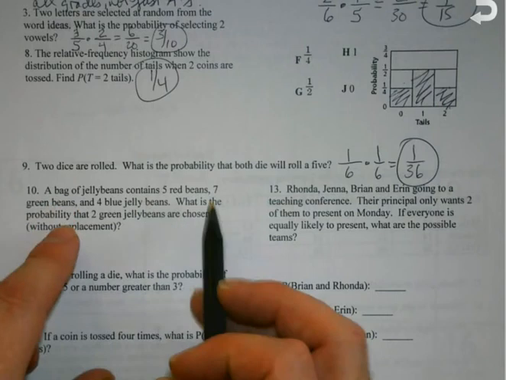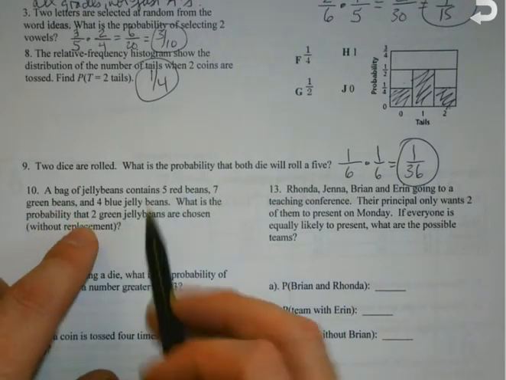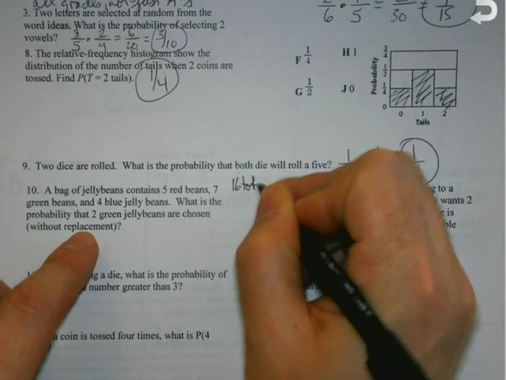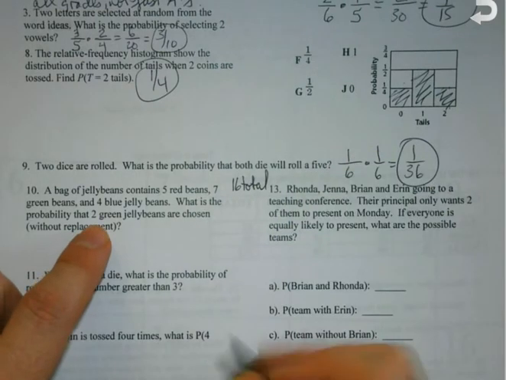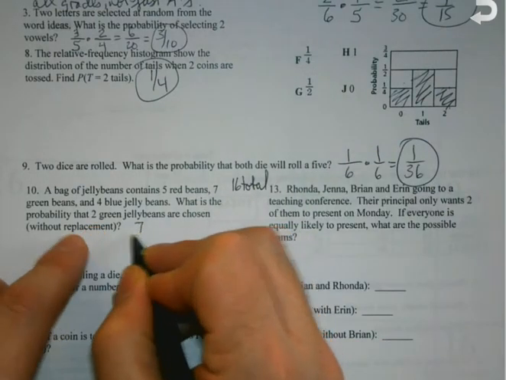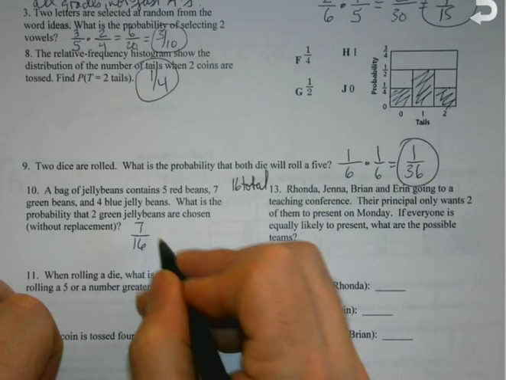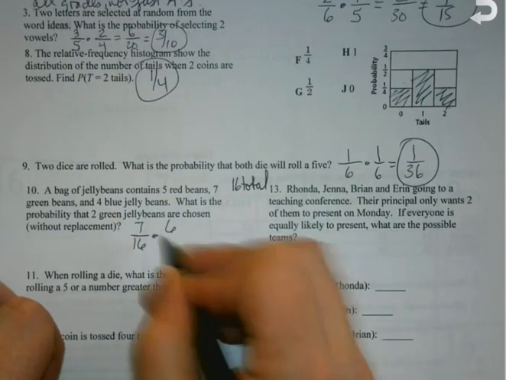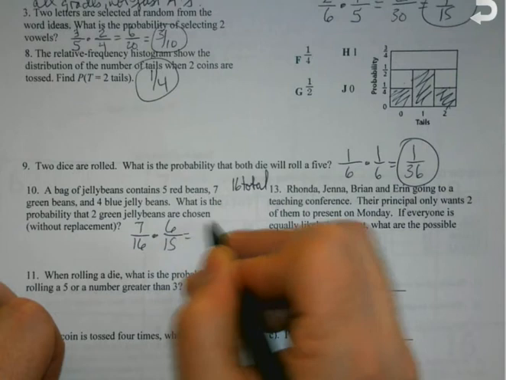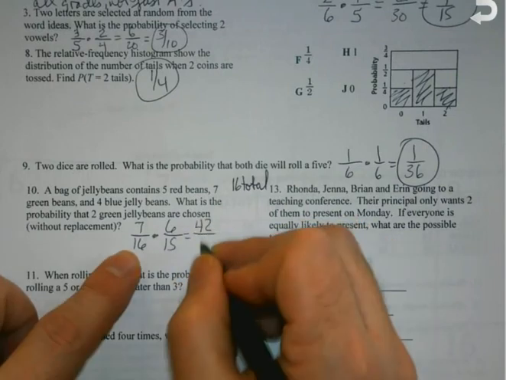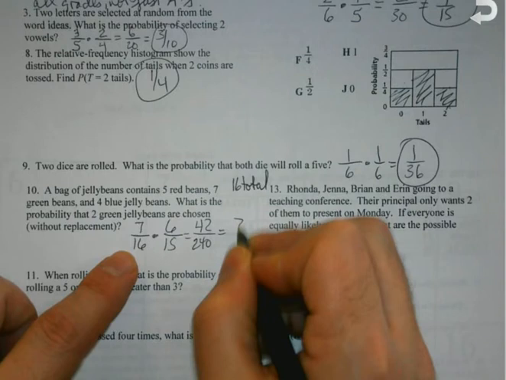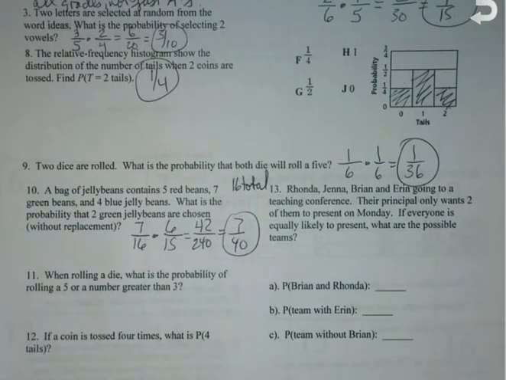A bag of jelly beans. 5 red, 7 green, 4 blue. So 16 total. What's the probability 2 green ones are picked? Okay, without replacement. So there's 7 out of 16 my first draw. Then I eat that jelly bean. Now there's only 6 green ones left. There's only 15 total left. And I'll multiply across and reduce that down, and I'm ready there.